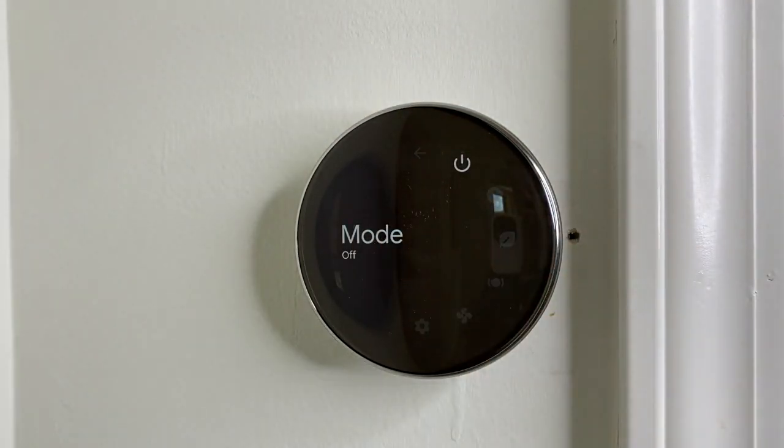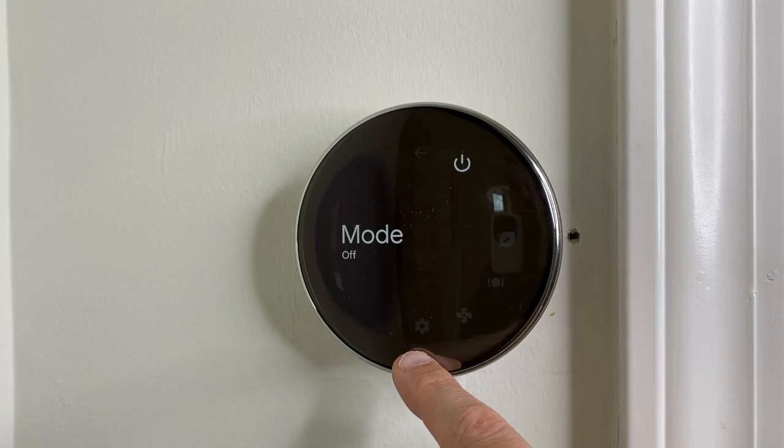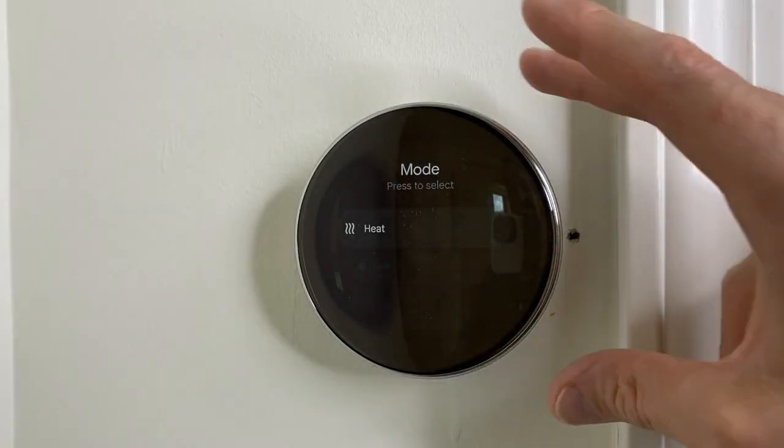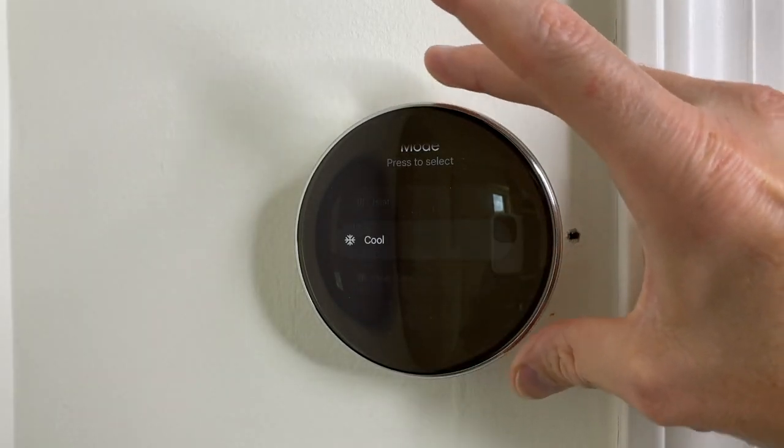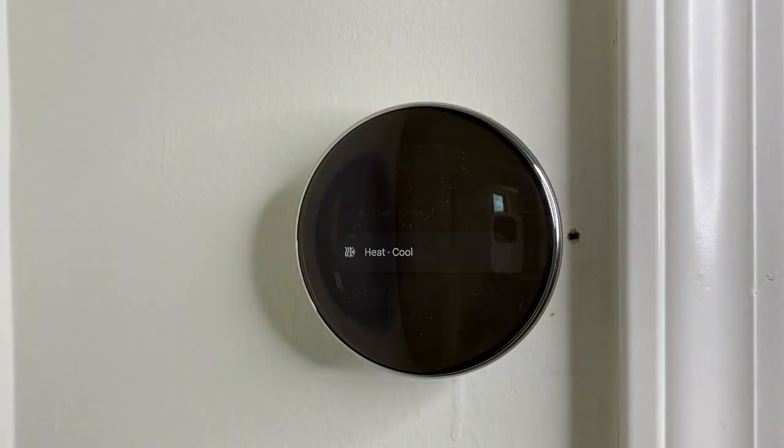And this is the mode. This is where you can turn on your furnace or go from furnace to air conditioner and vice versa. And I'm going to select that. We can turn on the heat, or we can turn on air condition. We can have both heat and cool, or furnace and air conditioner on at the same time.